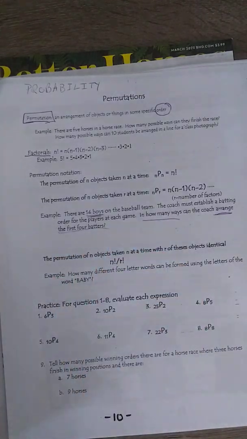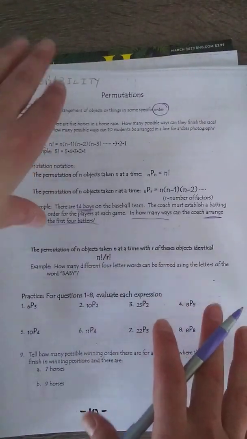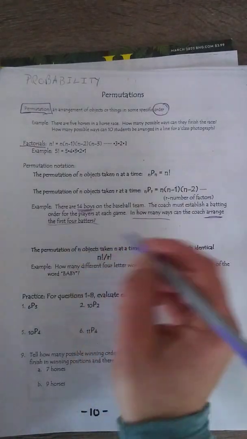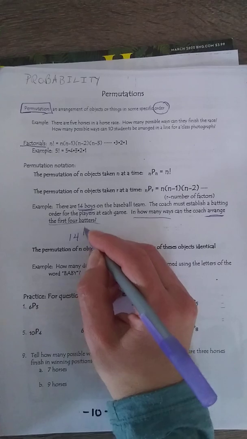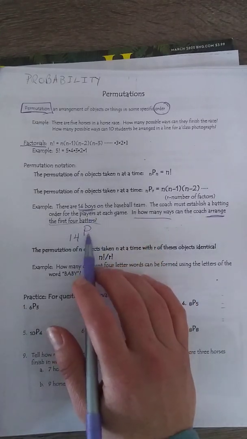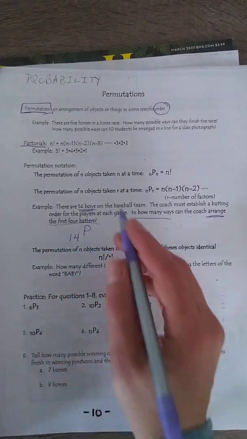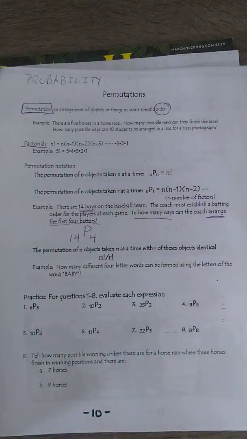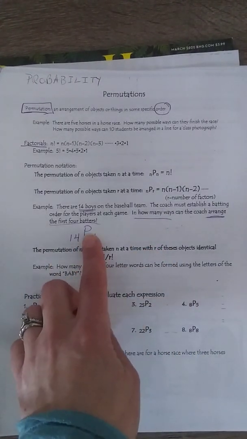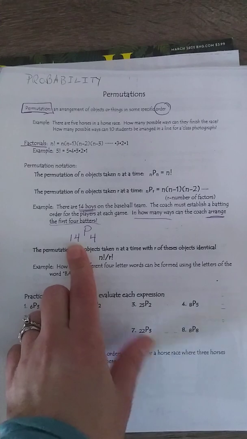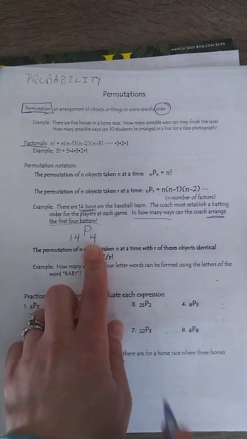So if I'm going to use this new notation I'm trying to teach you, then you would write, I have 14 total batters. I'm going to take the permutation, because order matters, of those 14 batters, but I'm only going to do 4 at a time. So one more time, this says the permutation of 14 batters taken 4 at a time.